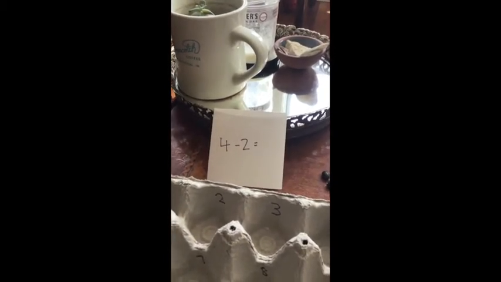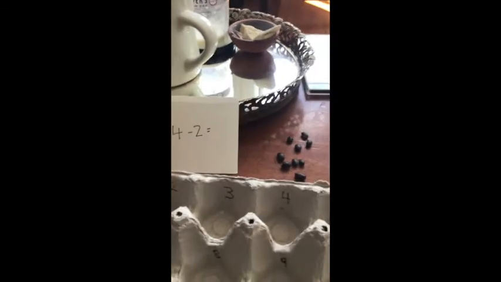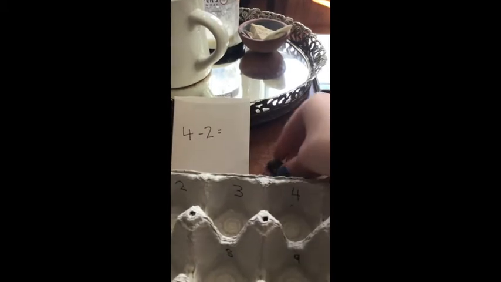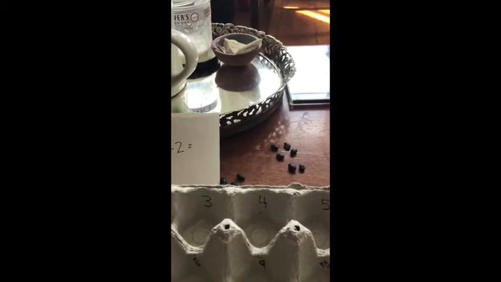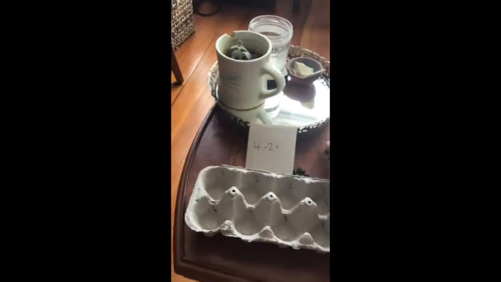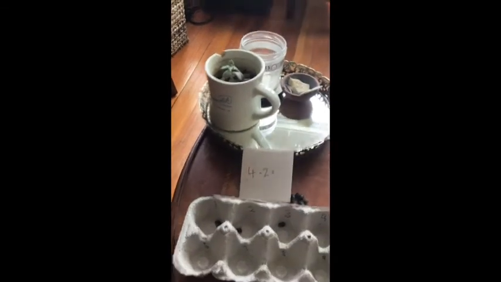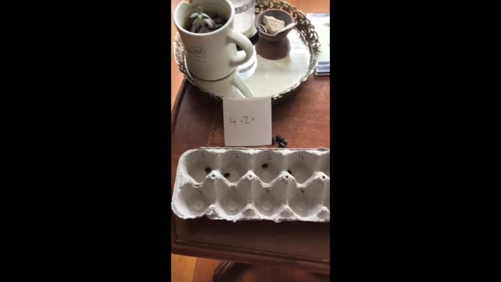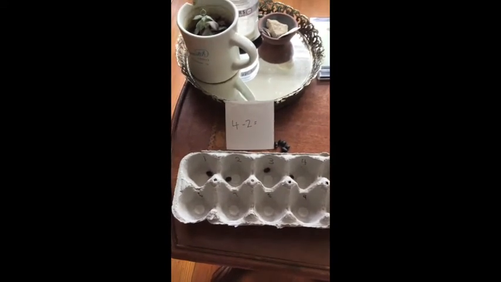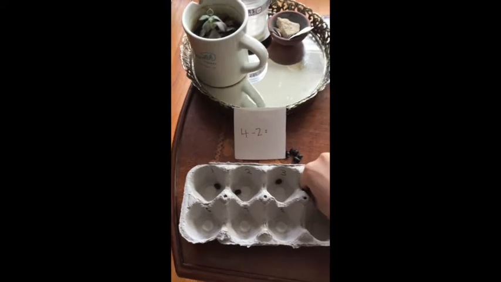So I'm not taking a group of 4, 1, 2, 3, 4, and a group of 2, and putting them together. No, instead, I'm starting with 4, and I'm going to put them in my 10 frame. 1, 2, 3, 4. There's my 4. And my number sentence is telling me not to add 2 more, but to take away 2. So I have 4 here. Now I need to take away 2.